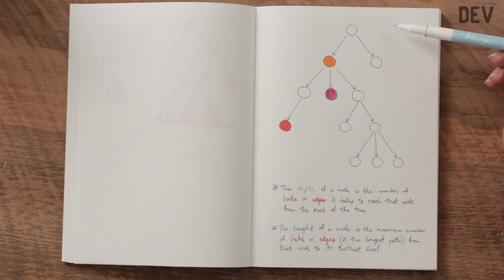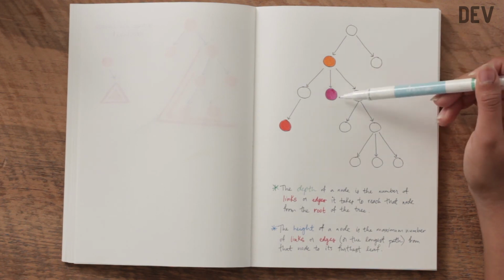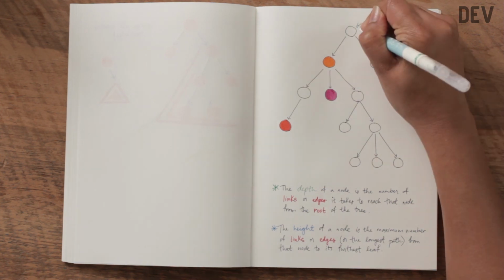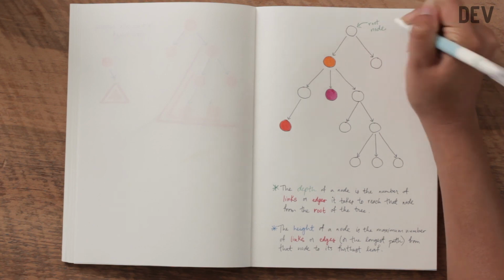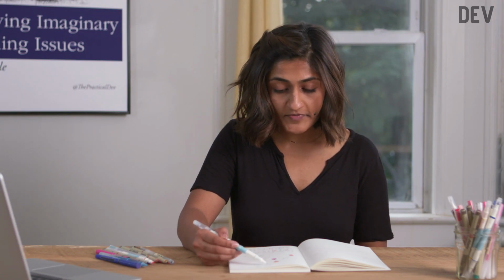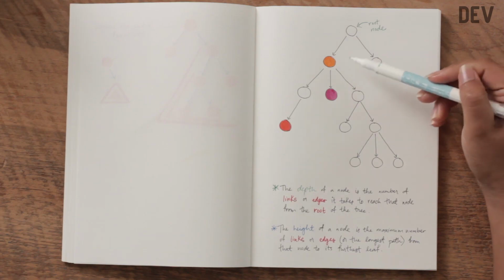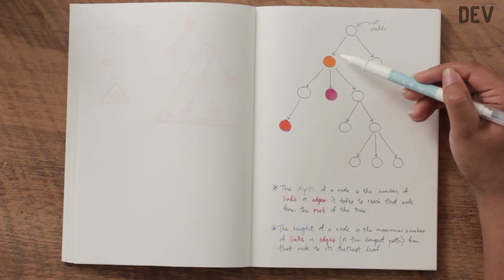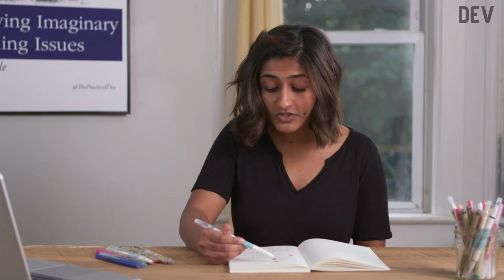Here's an example of a tree. Let's try and determine the depth of these highlighted nodes. We know that the depth of a node is how far away that node is from the root. An easy way of keeping track of how far one node is from the root is simply by relying on the edges. We can count the number of edges that we pass from the root to the node that we're trying to check. We can use that to determine how far away the node is from the root.